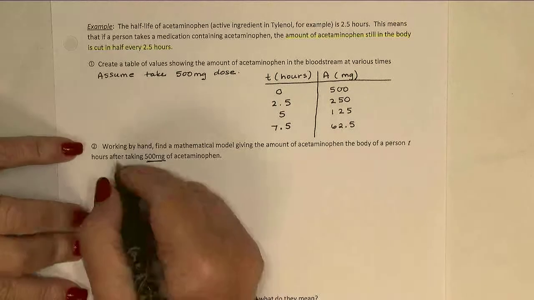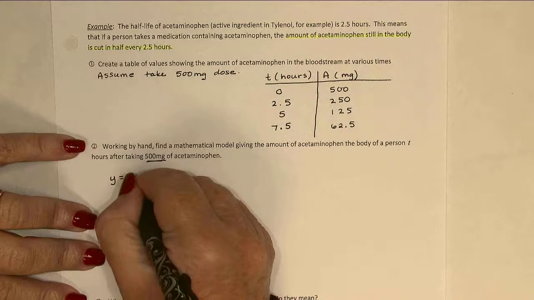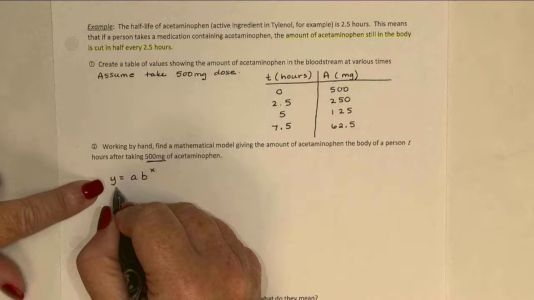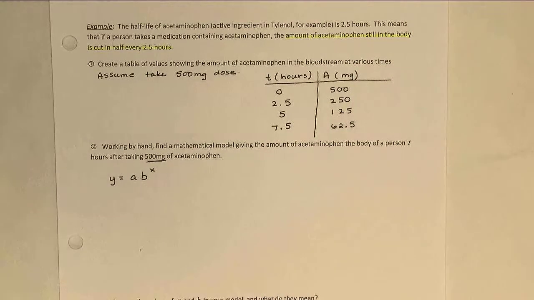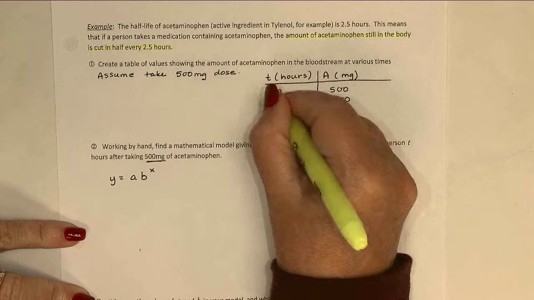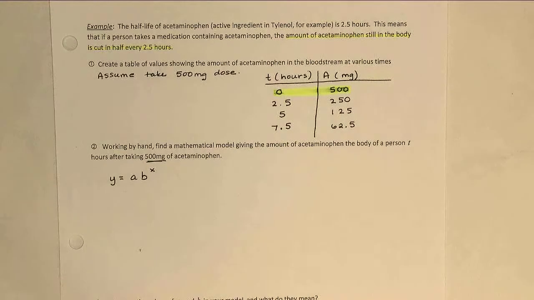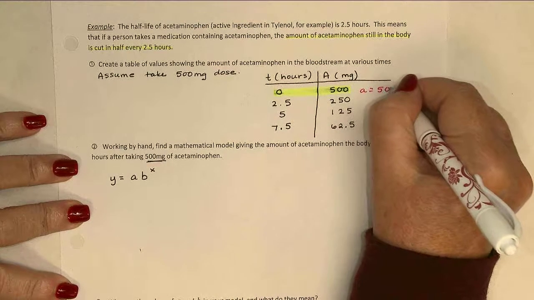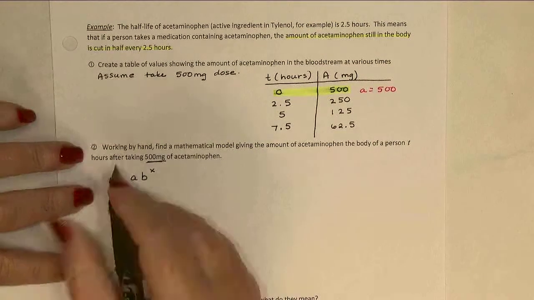I'm going to say y equals ab to the x is our standard exponential function. If you prefer to use the a's and the t's right now, you certainly can. My experience over the years is that most of my students prefer to work with x's and y's and then just change the variables at the end, which is fine. So let's see. We do know the y-intercept, right? There's our a value right there. So I can put that in right away. That's really helpful.